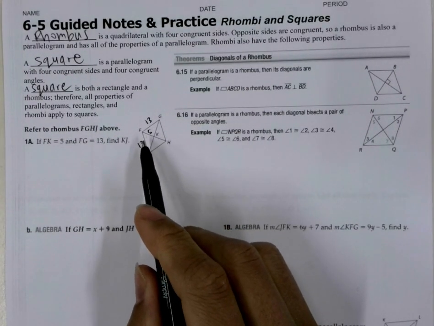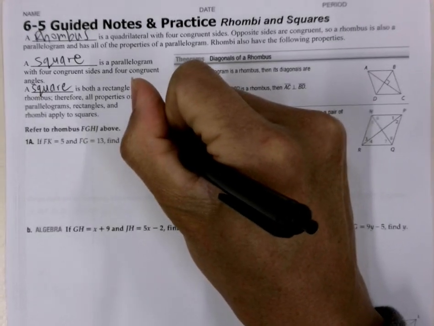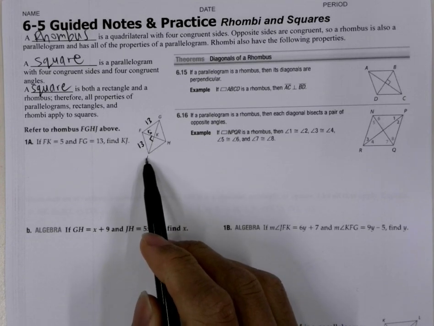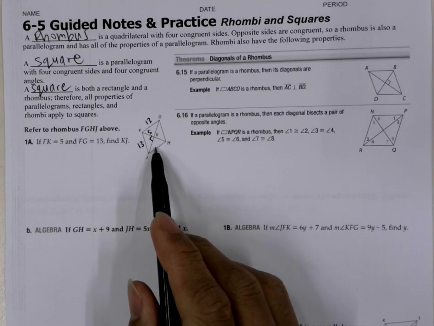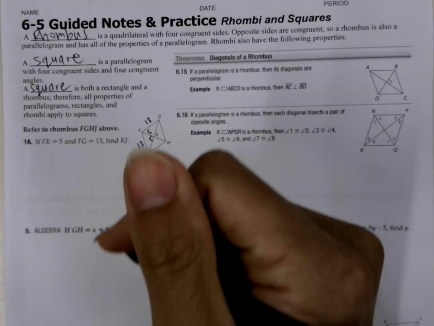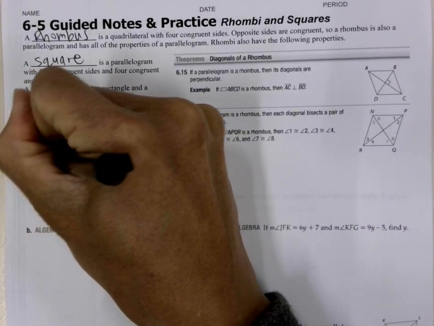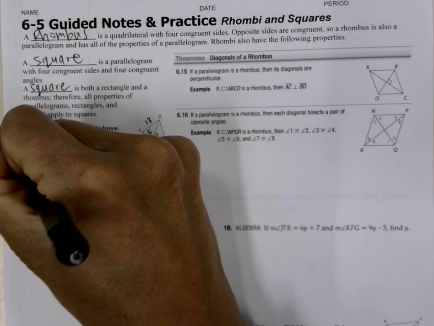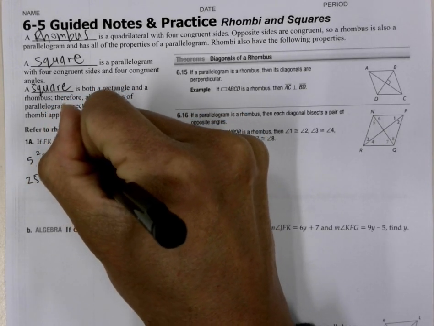We also know that the diagonals are perpendicular, so we know that FKJ is a right angle, right? So what we have here is a right triangle, FKJ, and we know the length of the leg and the hypotenuse, so we can find the length of the other leg using the Pythagorean theorem. We're going to say 5 squared plus x squared is equal to 13 squared. And we'll do 25 plus x squared is equal to 169.